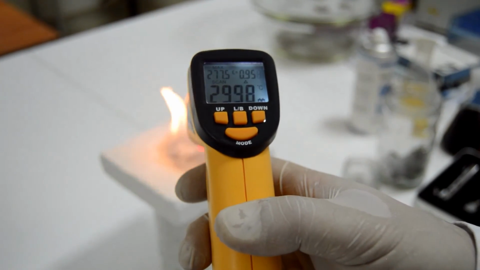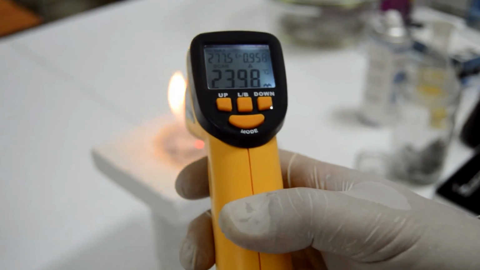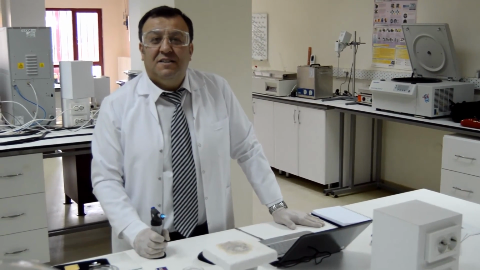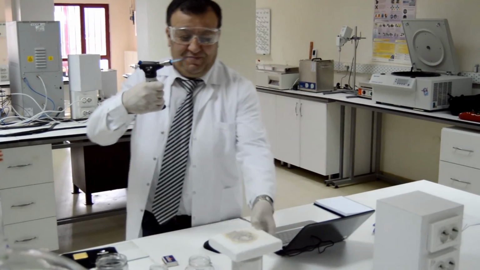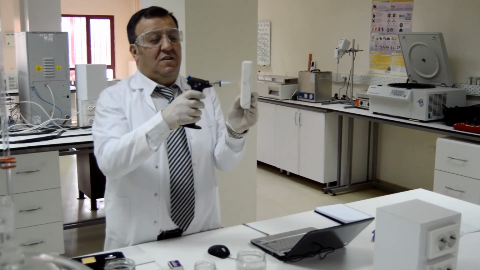As you've seen, 250, 230 degrees Celsius. Right now, I try to heat the temperature a little bit more with a torch. I put it on the side.